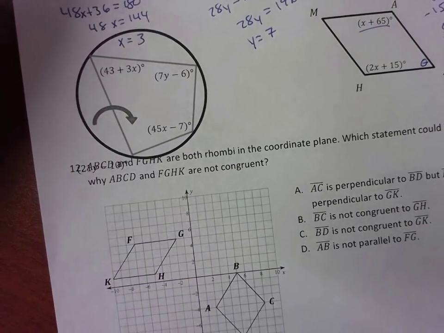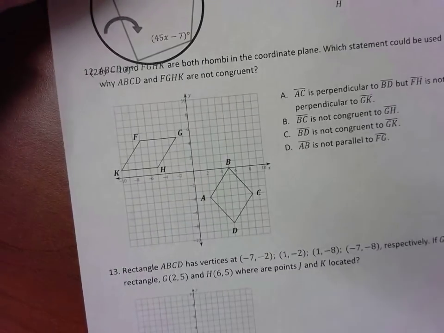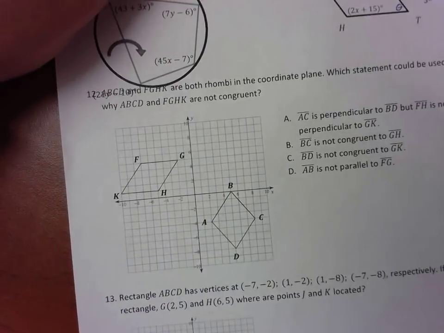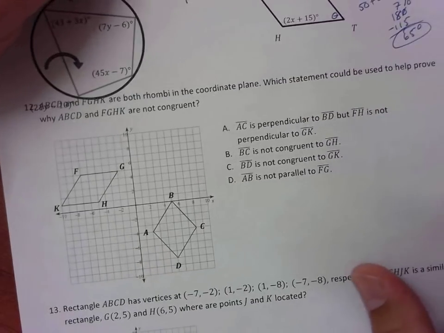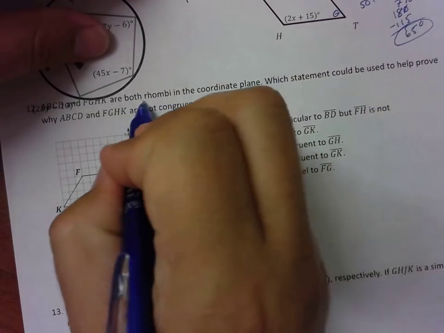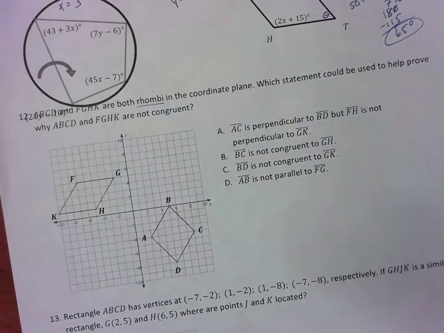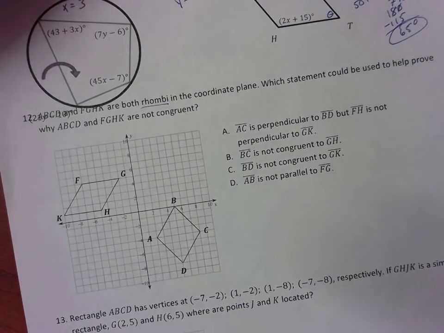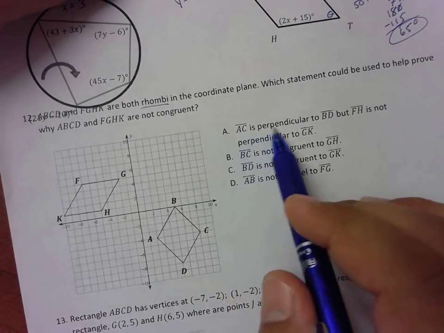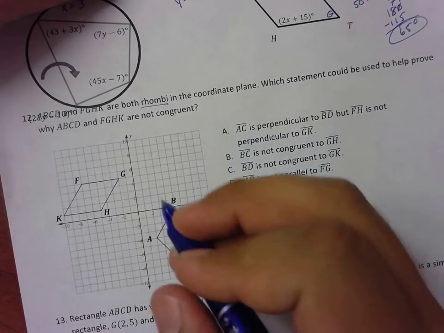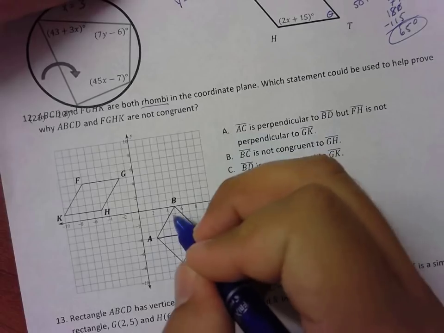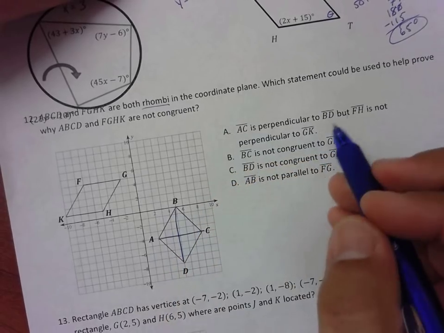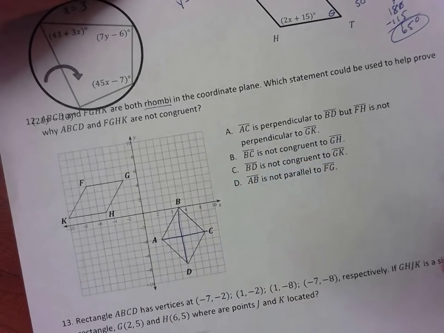12. A, B, C, D, and F, G, H, K are both rhombi in the coordinate plane. Which statement could be used to help prove why they are not congruent? So it said they're both rhombus, which means the properties of rhombuses have to be true. AC is perpendicular to BD. Where's that? AC is perpendicular to BD. Got it. But FH is not perpendicular to GK.